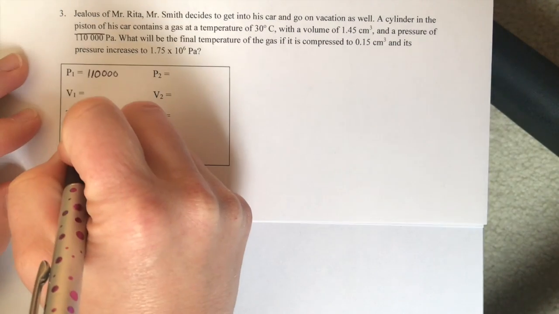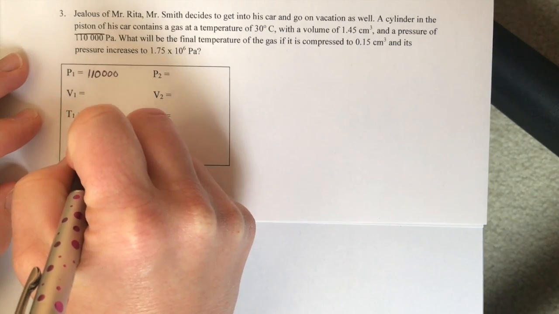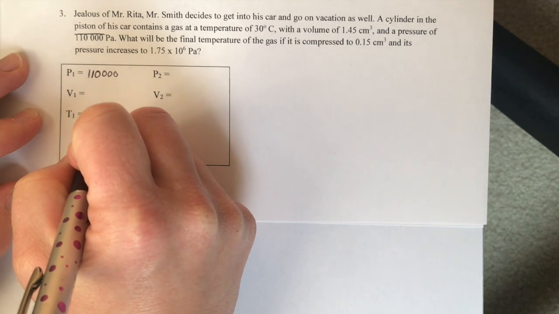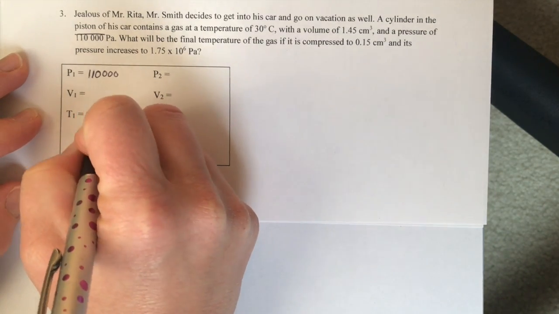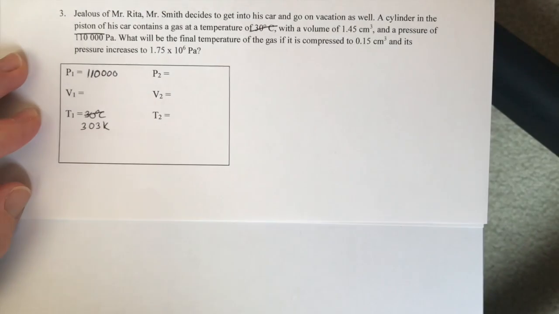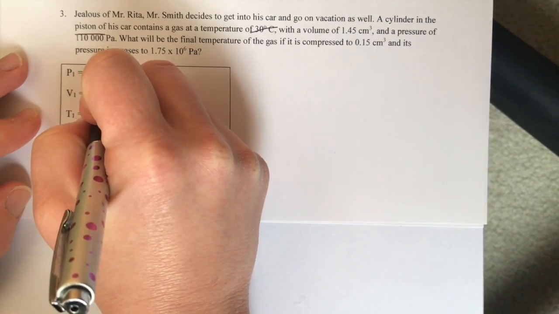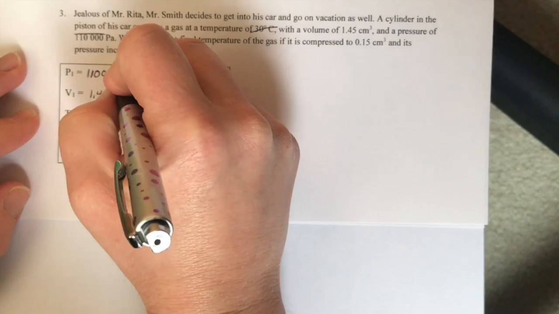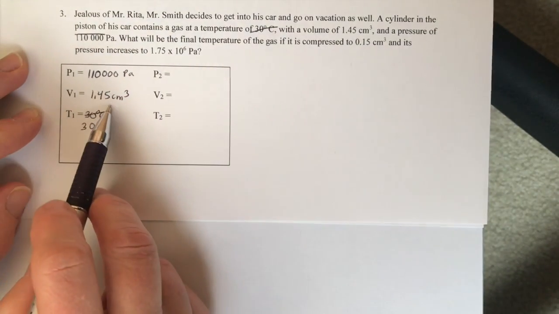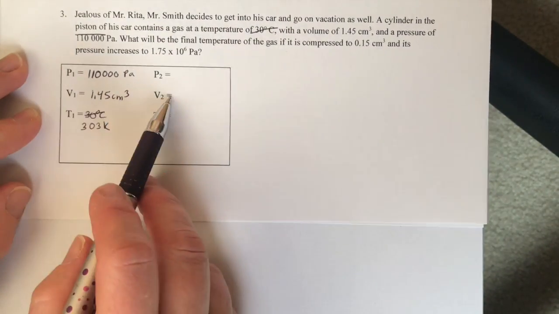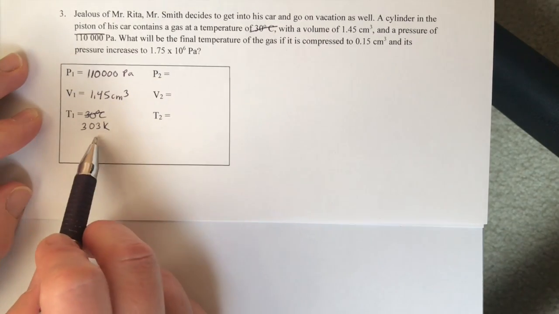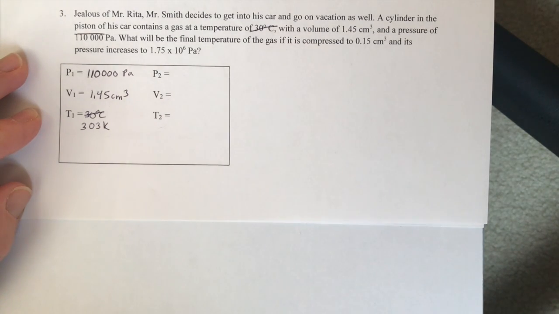So 30 plus 273 is 303 Kelvin. The volume is 1.45 cubic centimeters. It does not matter what units the pressure and the volume are in as long as they're consistent, but temperature must be in Kelvin, so that's why we had to convert this, okay? And Kelvin is equal to Celsius plus 273.